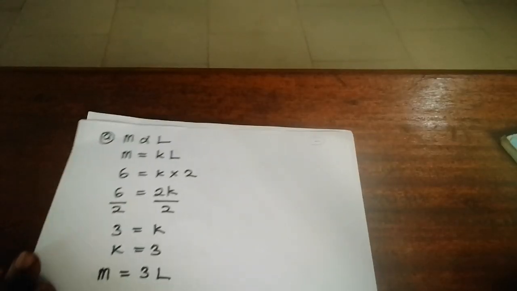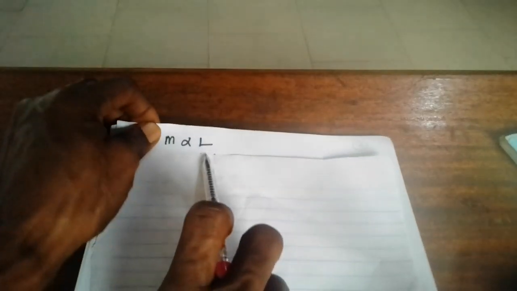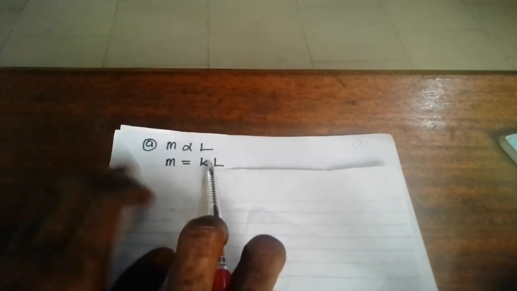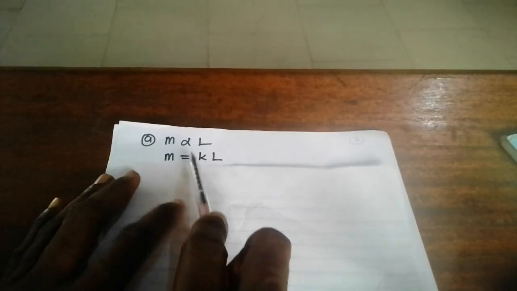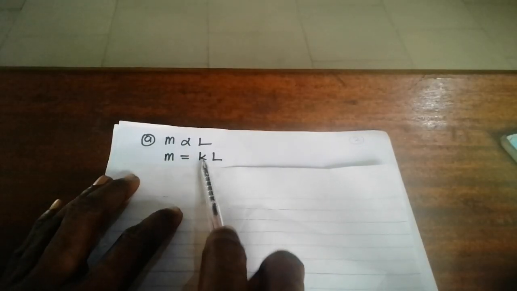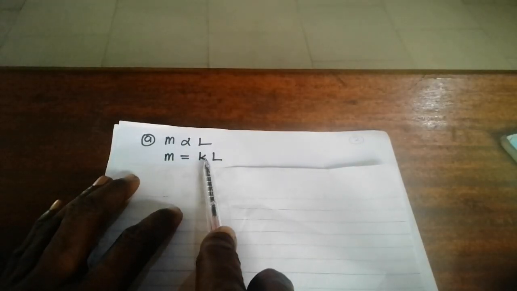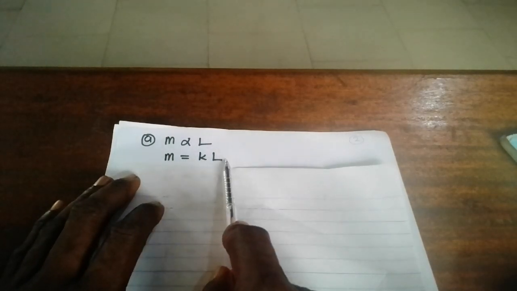Now let's try to solve. We are told to look for the relationship between m and n. We were told that m is directly proportional to n. To remove this sign, we need to introduce an equality sign and K, which stands for the constant. So we have m equals Kn.